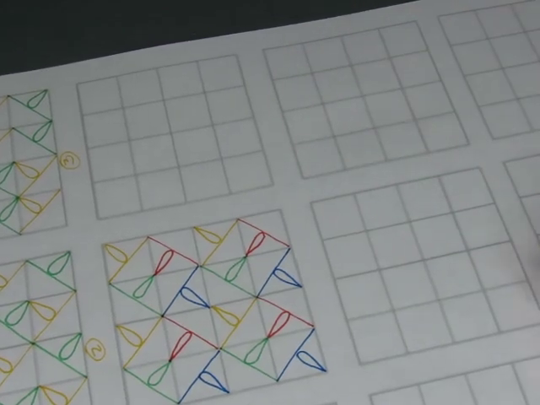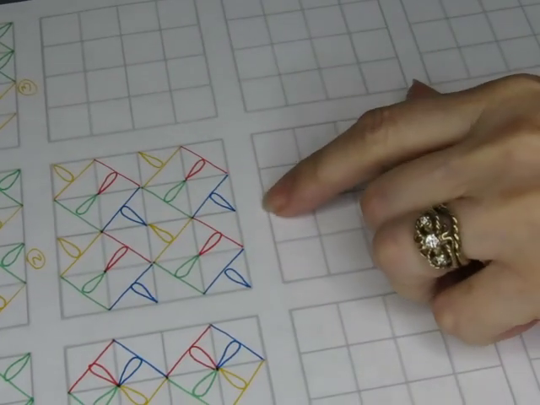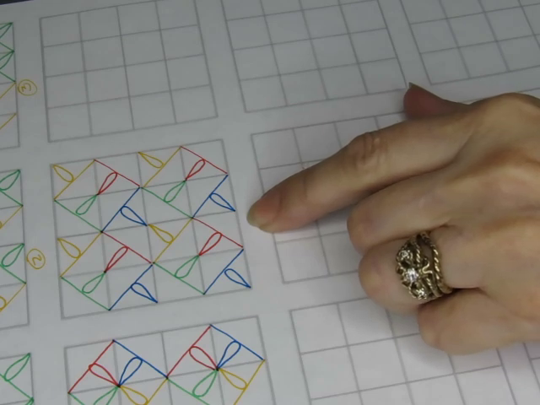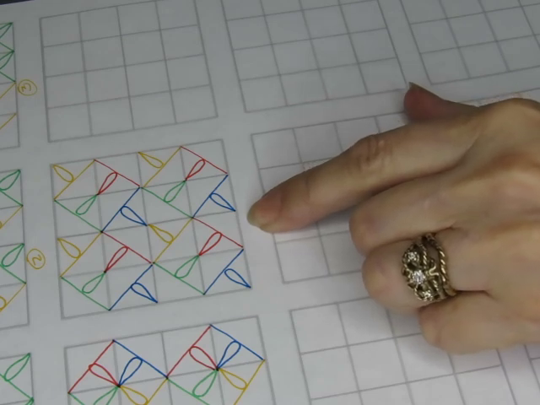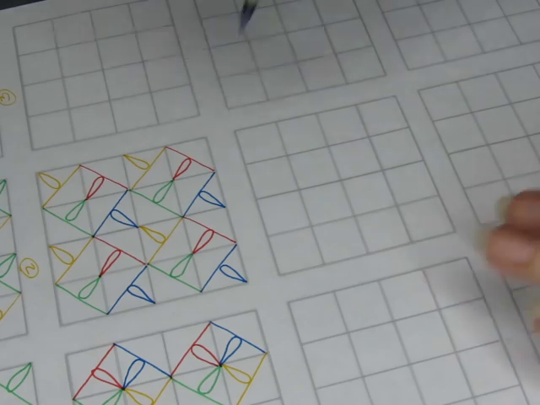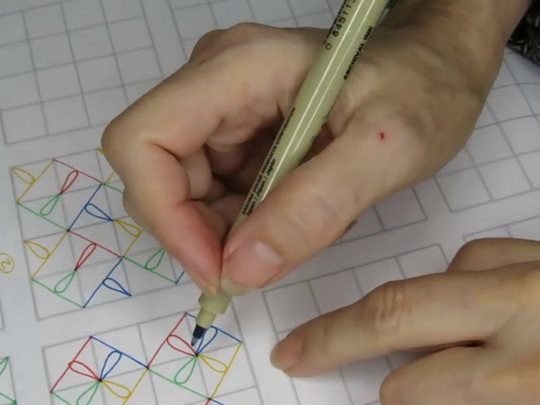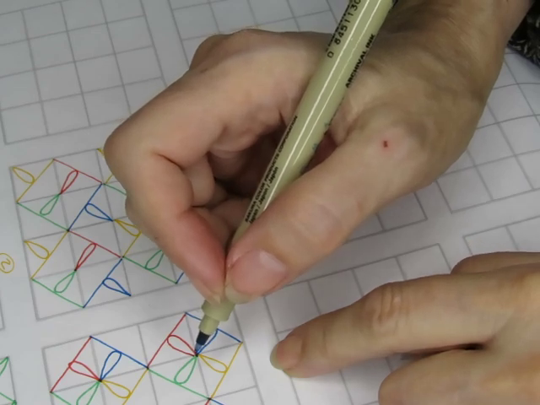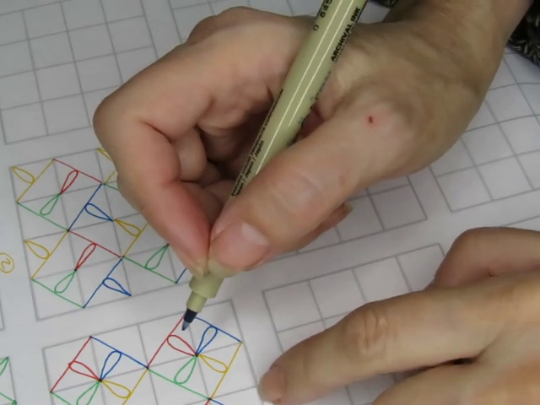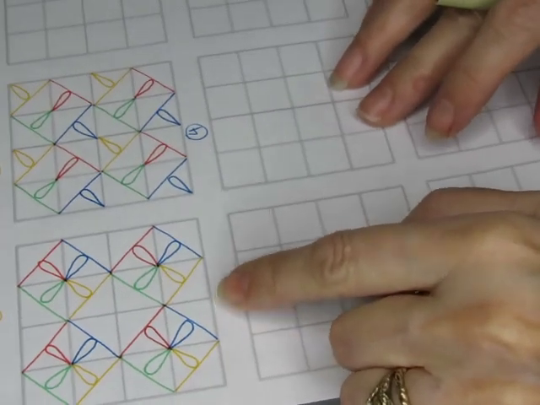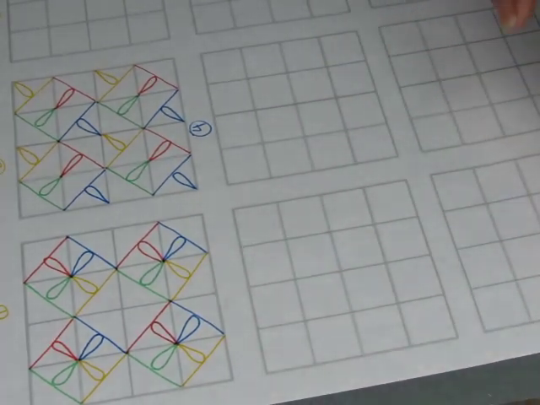Okay. So this was actually sample number 4. This was not one on her sheet.